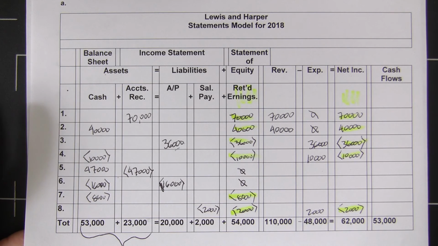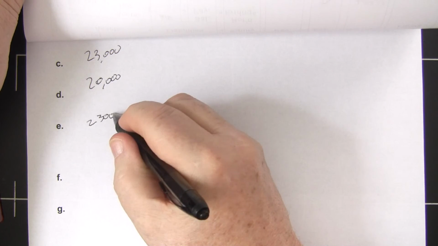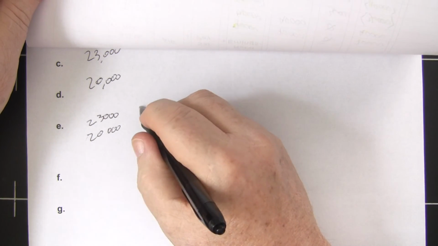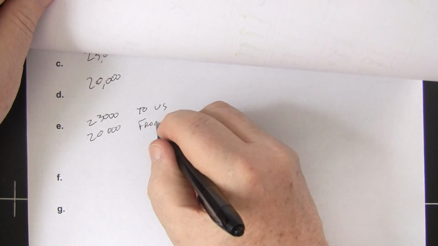And then it says, what's the total balance in accounts receivable, the money that's owed to us. So the amount that's owed to us is $23,000. That's owed to us. And the amount we owe is 20. So to us and from us.